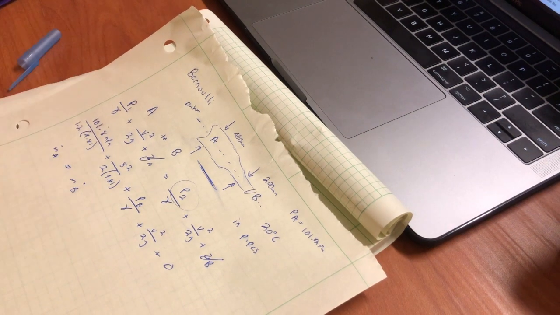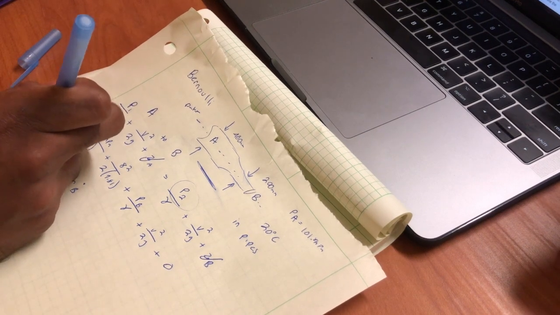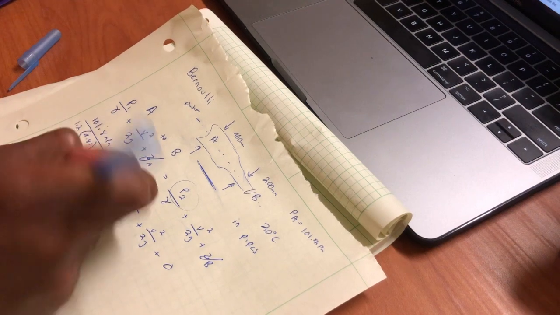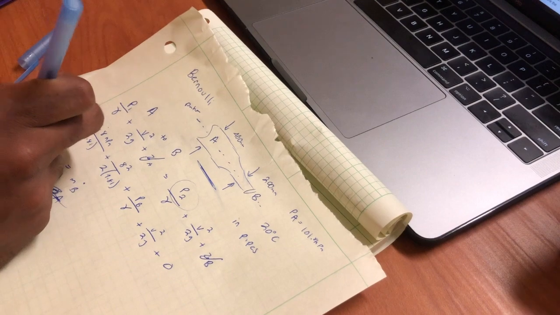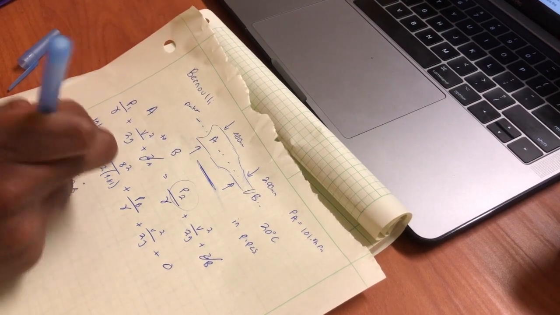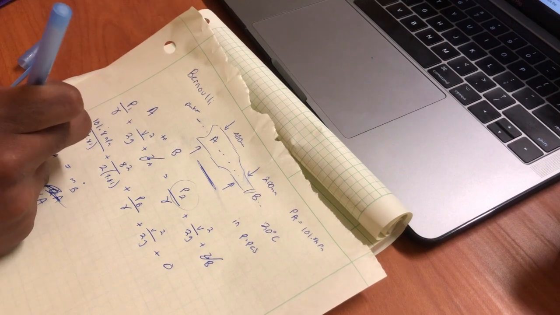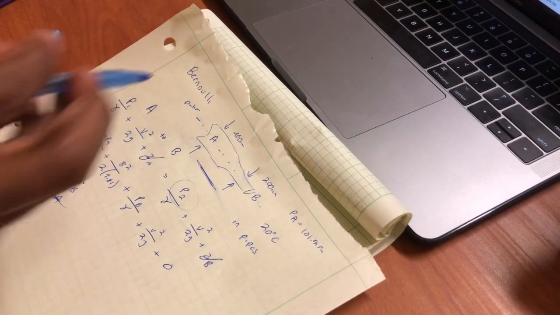I believe the formula is rho Q A equals rho Q B. That's not right. It's rho V A, which equals rho V A. So again, our density is 1.2, 8, and the area which will change.